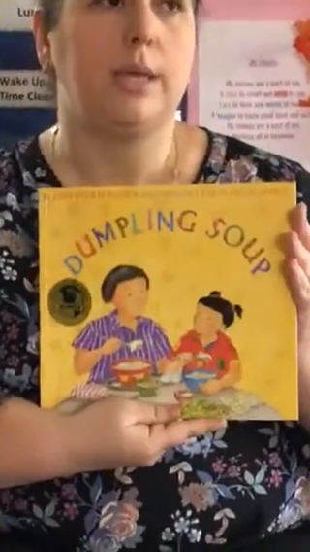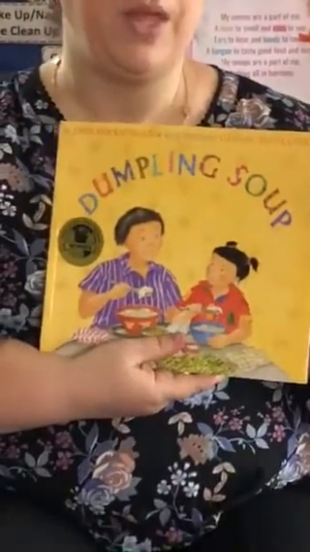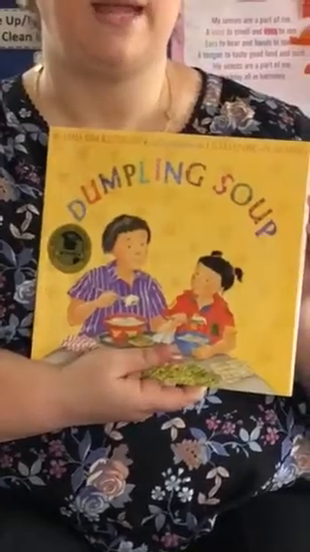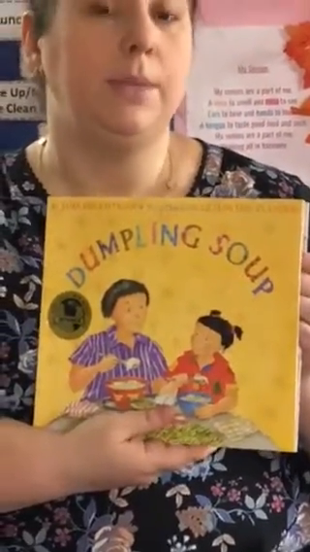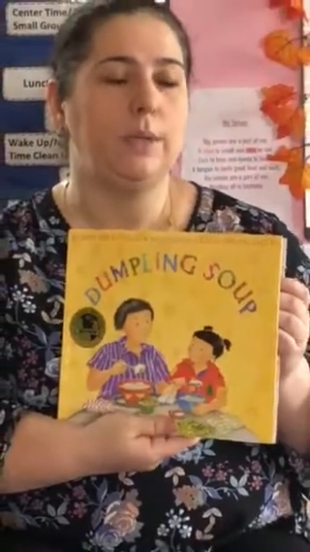To reinforce that knowledge, I would then proceed to reading the book, which is called Dumpling Soup. This book is about a 7-year-old girl who lives in Hawaii, and for New Year's, her whole family comes together to make dumplings and celebrate New Year's.